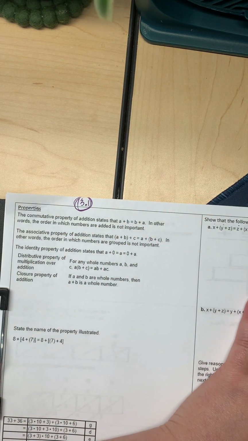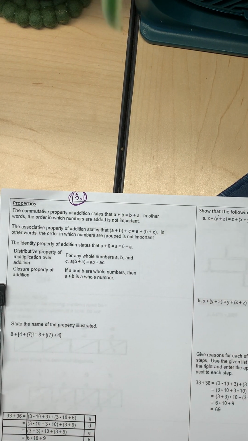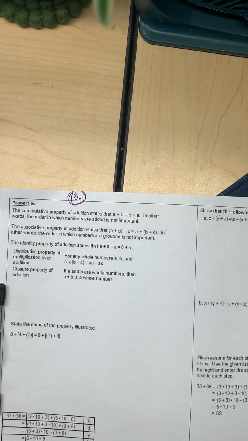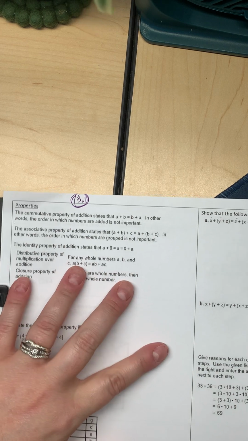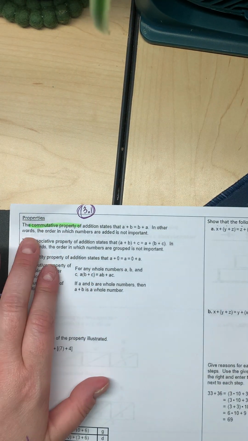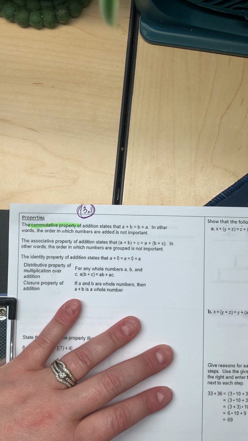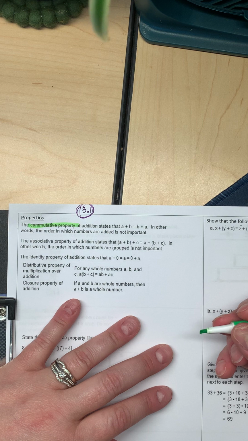First, 3.1 starts off with some old school math, just about rules and logic, kind of. We talk about properties. The first property is called commutative. It just says that you can rearrange.